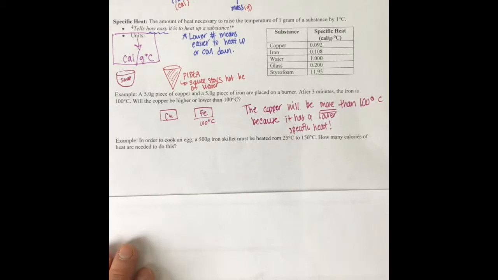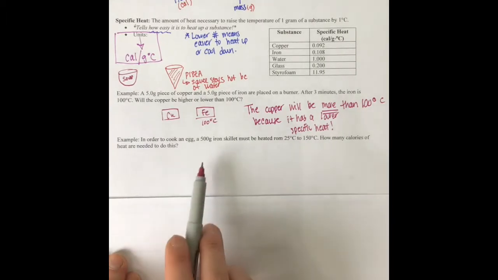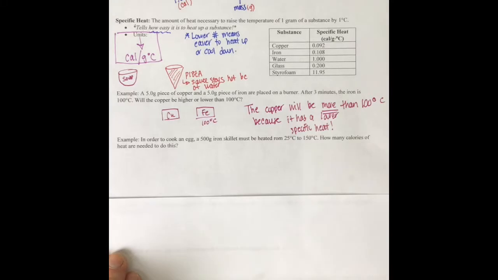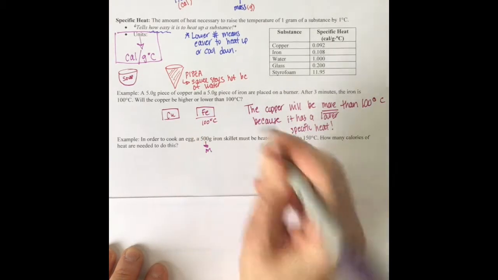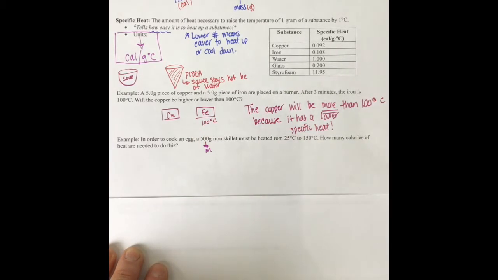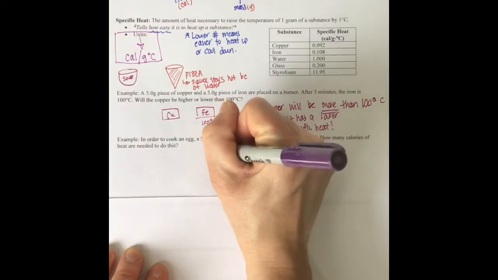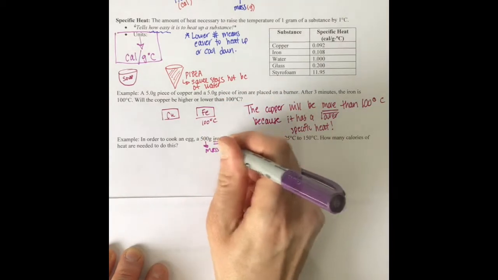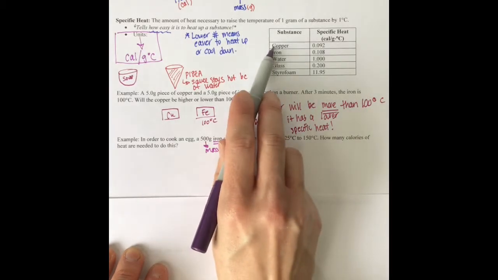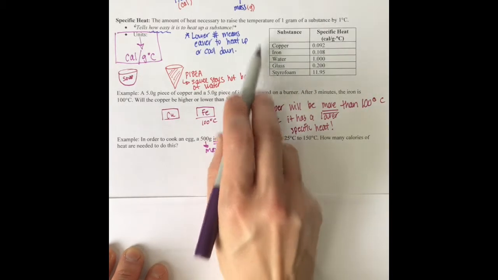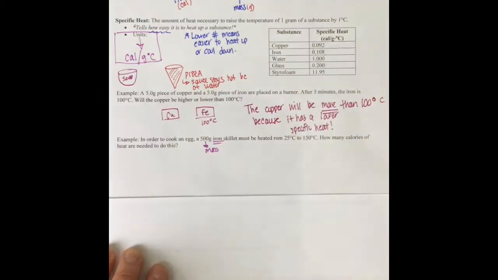Okay, let's jump into a problem where we're going to plug our numbers into our heat equation. We're going to cook an egg. It says our skillet has a mass of 500 grams. Also note that they tell us what it's made out of. That will be important to know which type of material to use for our C value.